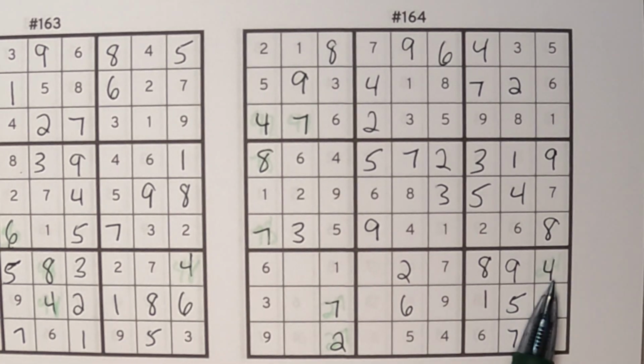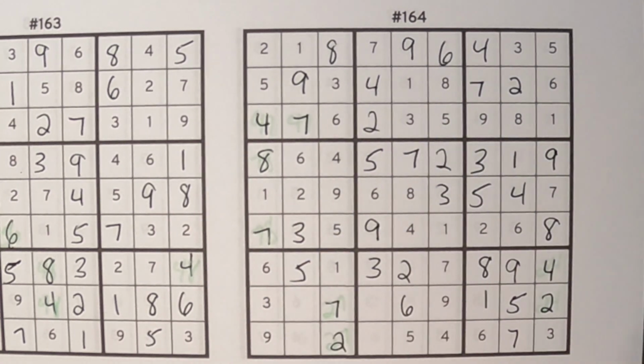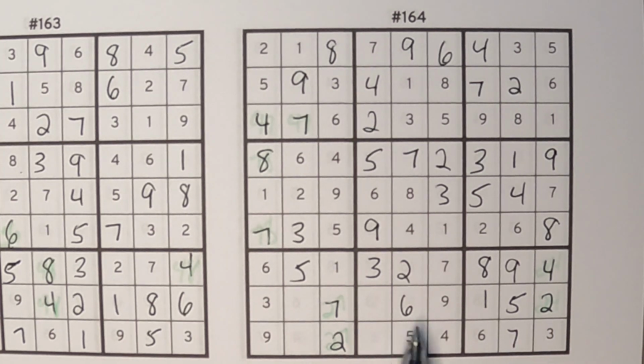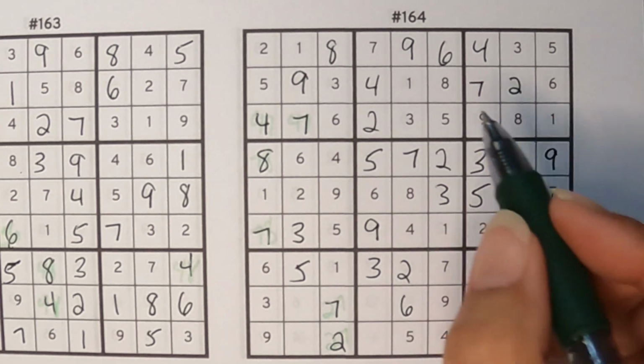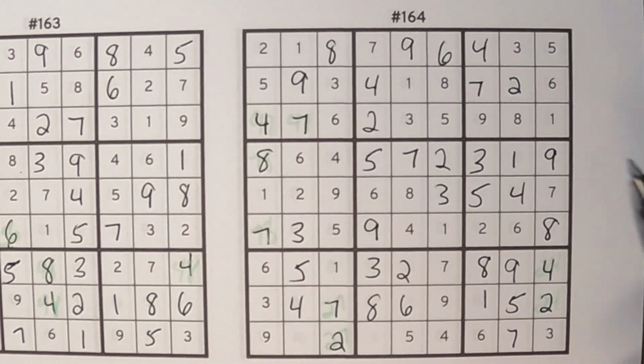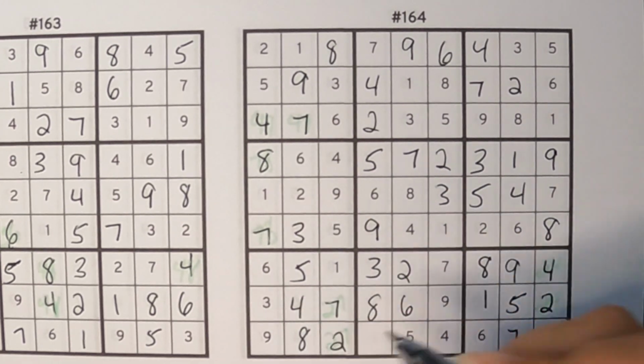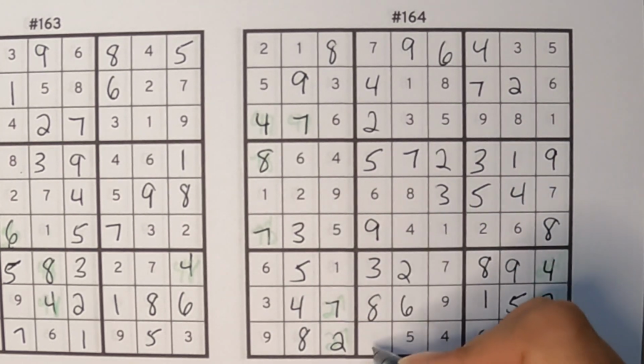For this row now, we're missing 3 and 5. We've got a 3 here, so 5, 3. For this row, we're missing 4 and 8. We've got a 4 here, so 8, 4. To finish out this box, we're missing an 8. And for this box, we're missing a 1.